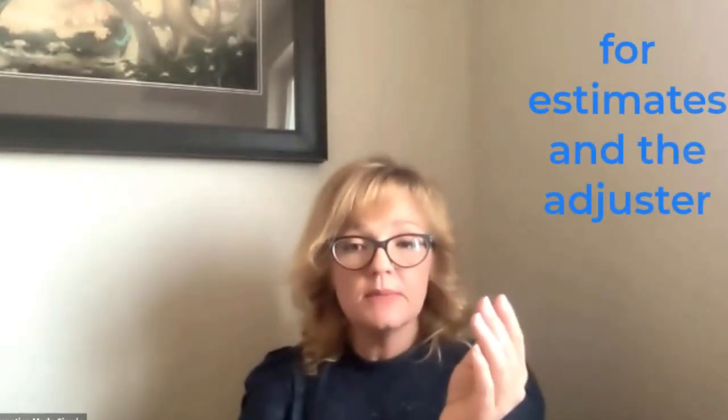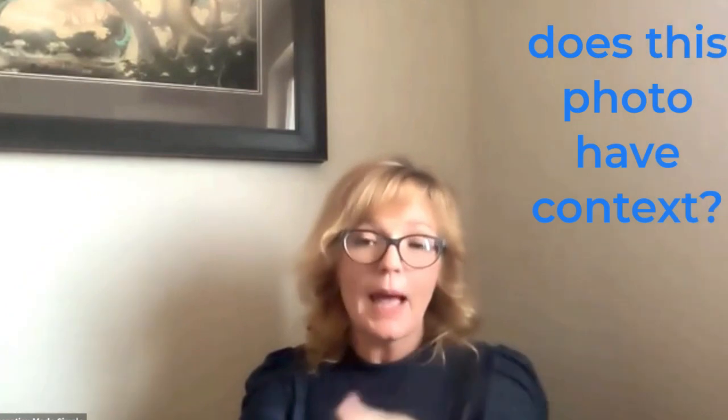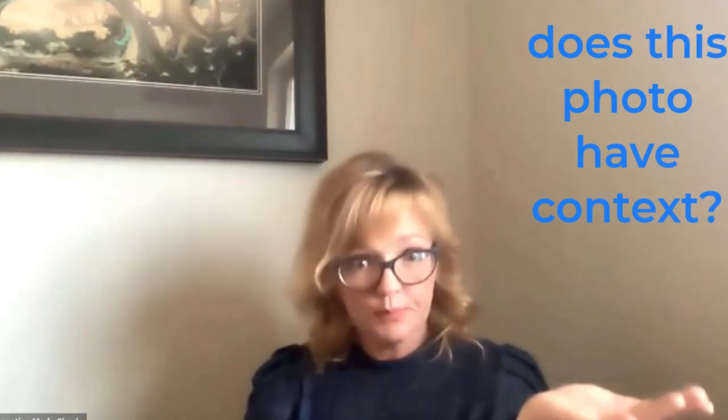And then the equipment photos, if you're doing them for company purposes, so they know what equipment is placed where and have a good idea of where their inventory of equipment is, great. But for whoever's writing your estimates, and also for the adjuster, one important thing I always like to think of is, does this photo have context?